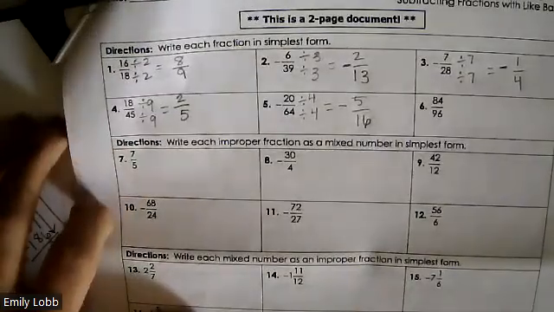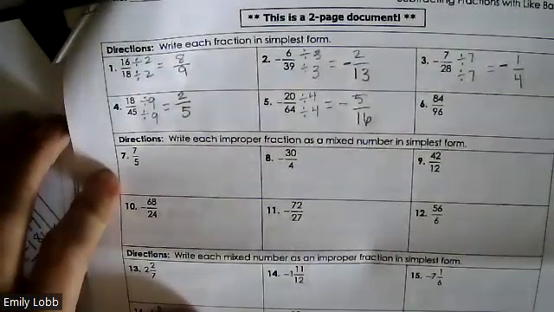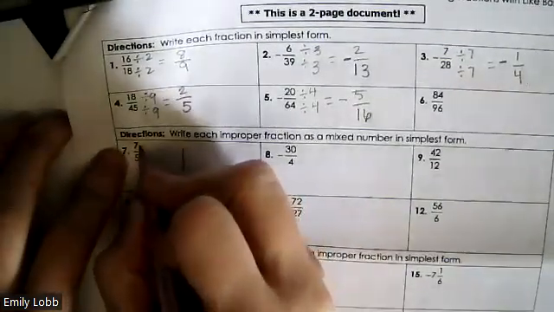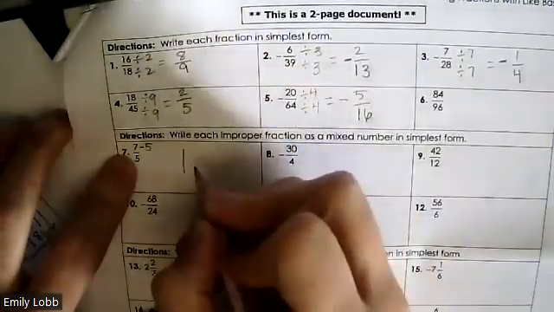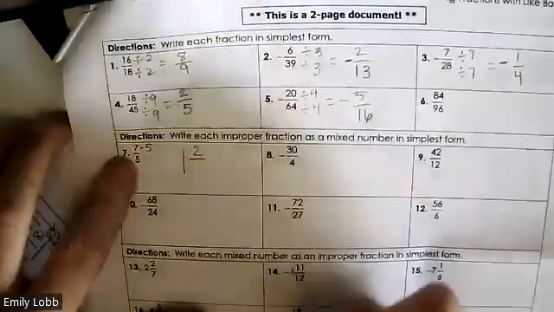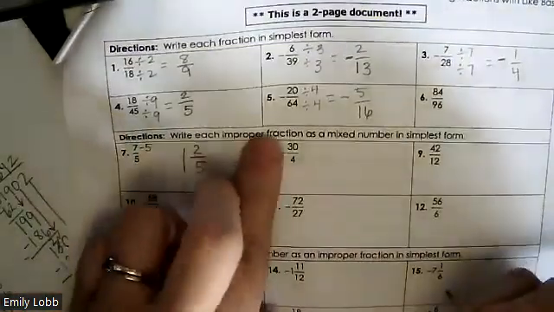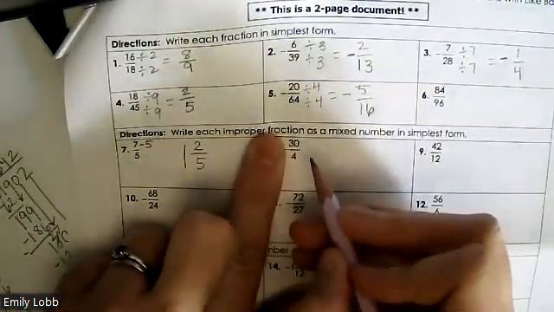What's 7 divided by 5? How many groups of 5 could I take out of 7? 1. So that's 1 whole. If I take 5 out of that group, how many do I have left there? 2. What's my denominator? It stays the same. All right. Don't worry about my negative for now. How many? You have to do it on your own.